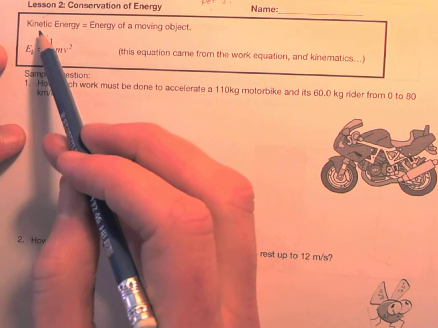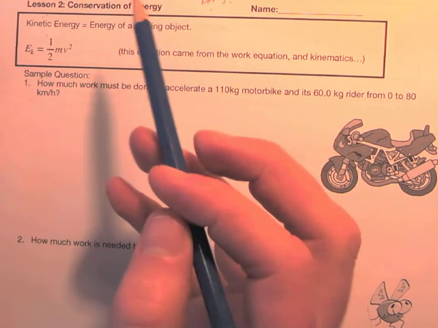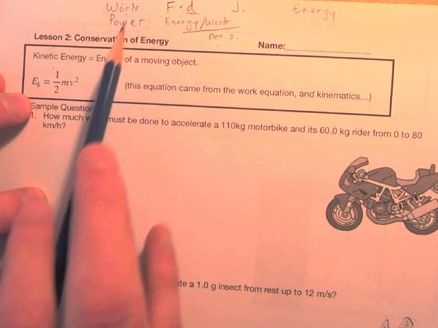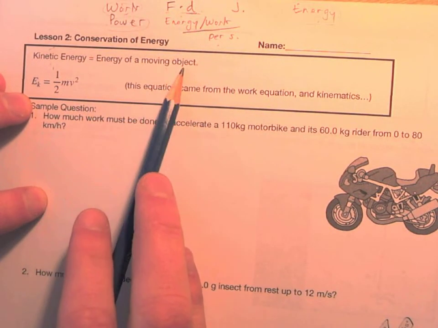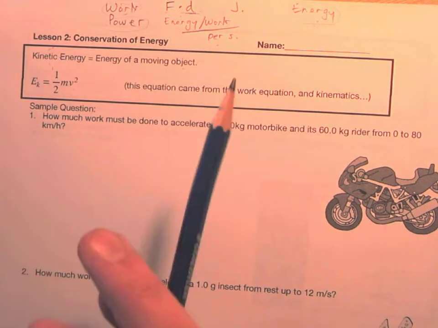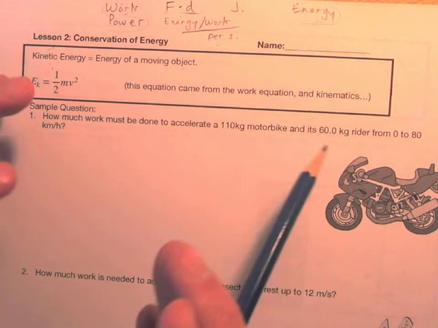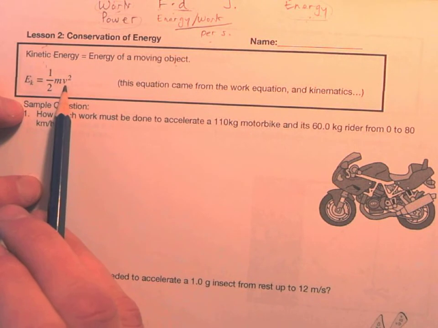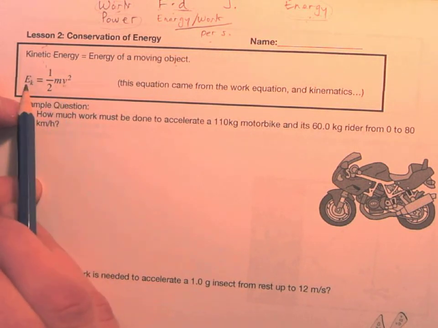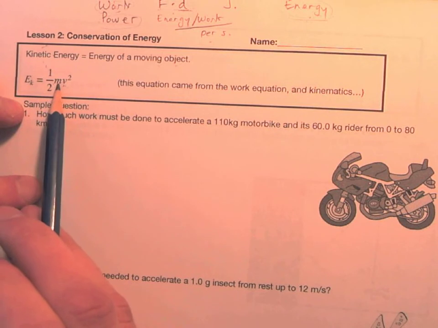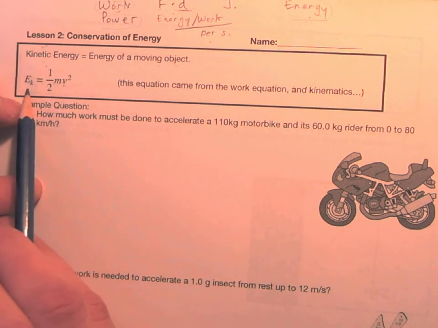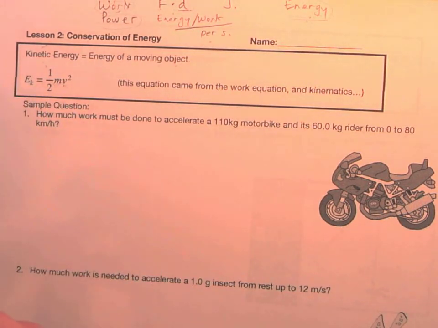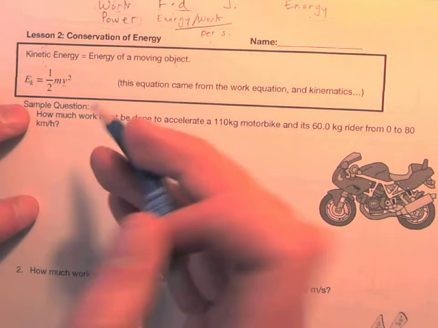Kinetic energy, what is that? It's just the energy or the work involved in a moving object. So it's the energy in something that's moving. You can see that movement is velocity or speed. If that is zero, then your kinetic energy is zero, because 0 times anything is 0. If your mass is 0, your kinetic energy is 0. But nothing really has a mass of 0, so don't have to worry about that.